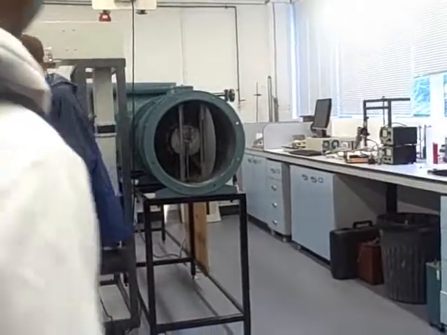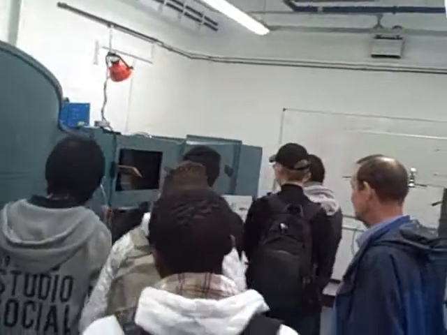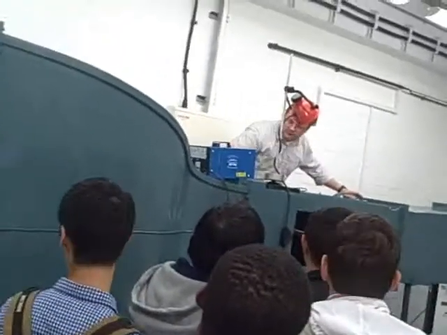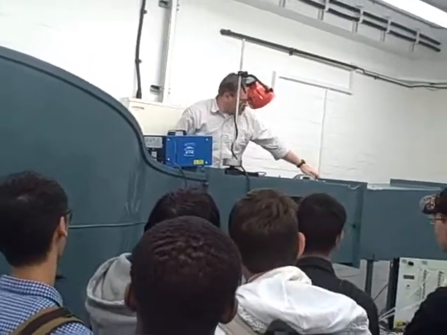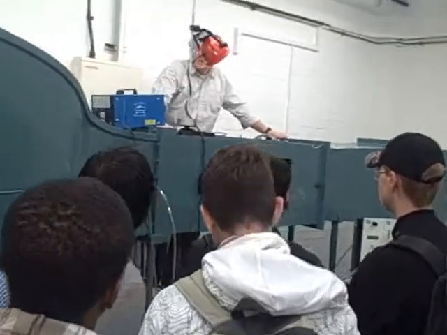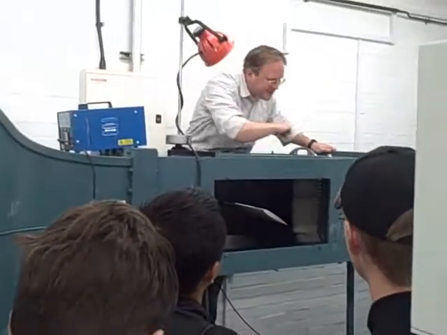I'm going to move over to our other main tunnel. Let's gather around. I promise you I won't shock anybody by blowing air at you. That's a smoke generator. What we have here is what's called a recirculating wind tunnel. You're actually only seeing half of it. The rest is underneath. Don't worry, I've got everything under control.